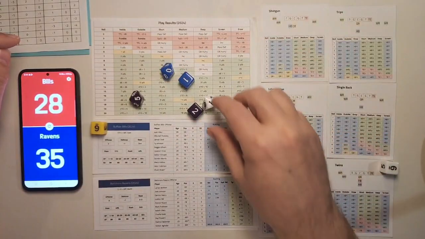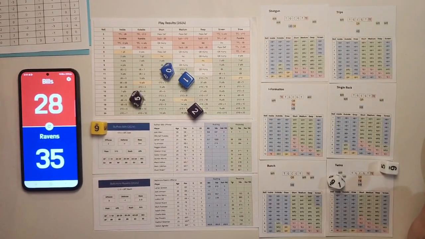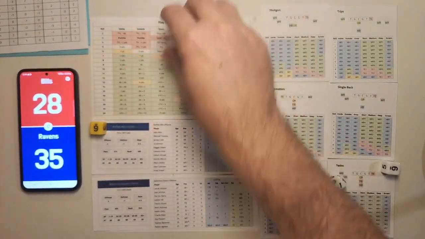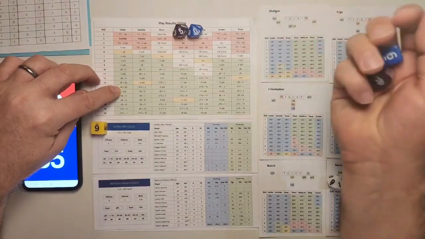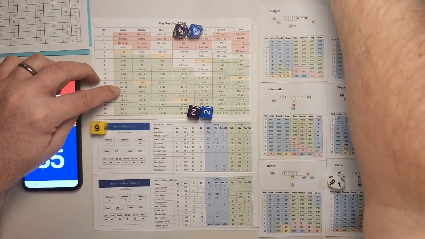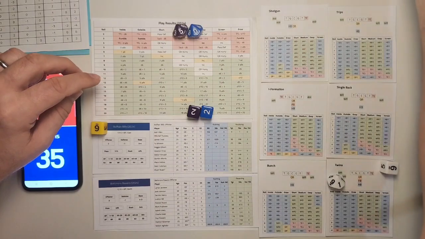6 will be I formation, Twins left. This is an inside run against the blitz. That's a -2, so that makes the offense a -1. 15 becomes 14, so D6 + D6. This is to James Cook, who has no extra yardage, and that'll be good for 4 yards. Takes it out to the 38 as Cook with a 1st down up the middle.